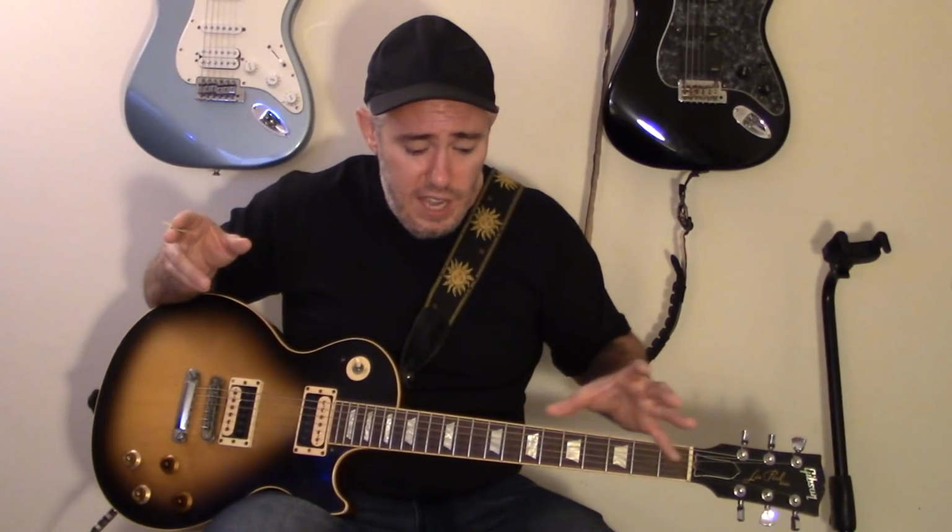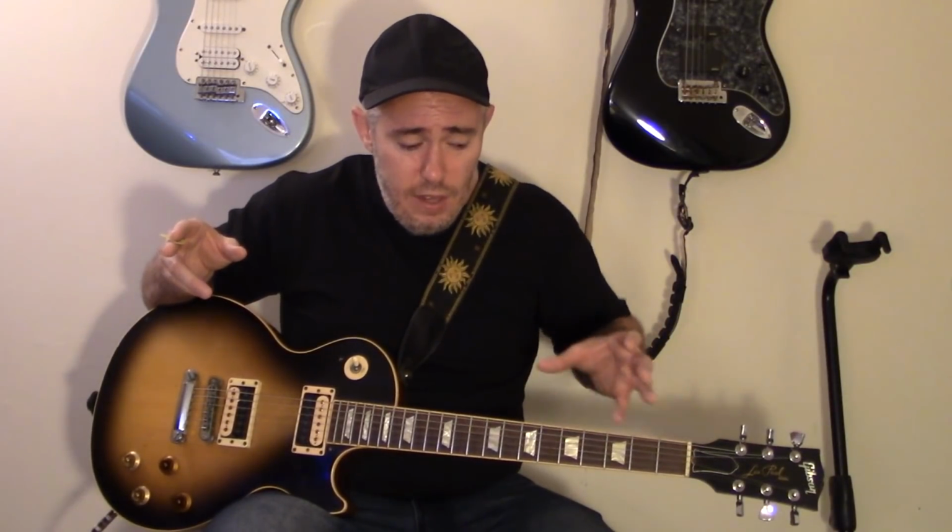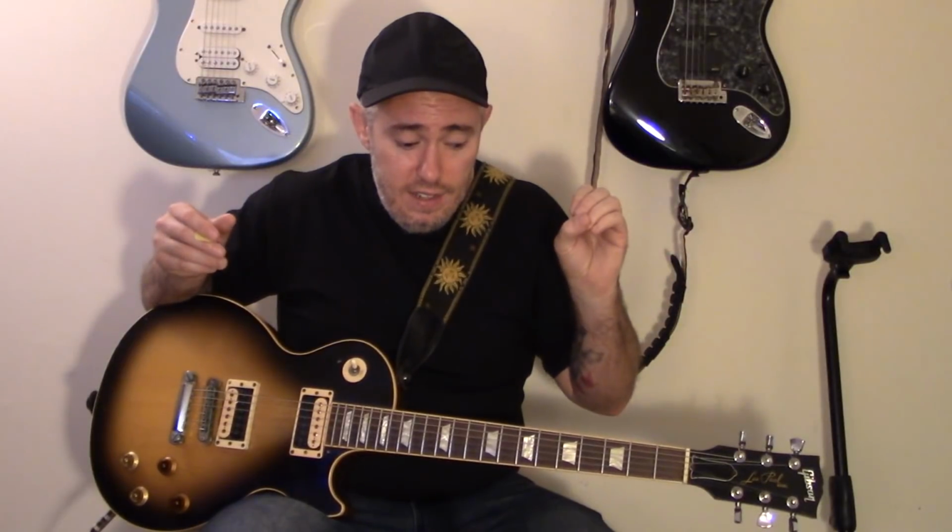It takes a long time. It takes many, many years to be able to clearly see this, but that's what's going on. So the scale is your layer 1, then you have your chord tones, which is layer 2. So the CAGED system is a way of visualizing layer 2, and then the different scale pattern visualization methods are a way of visualizing layer 1.